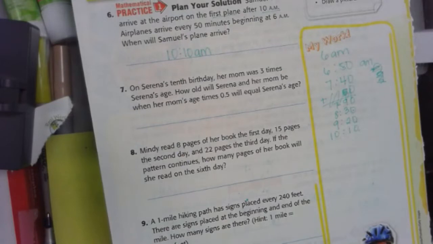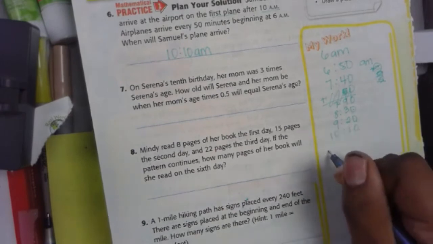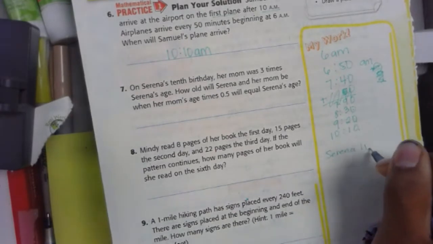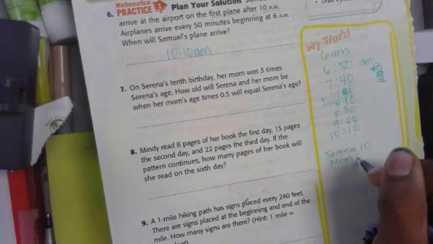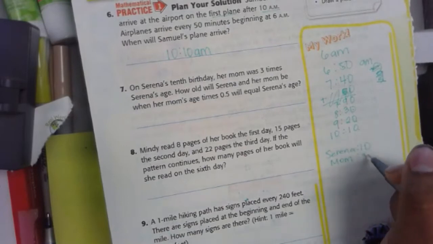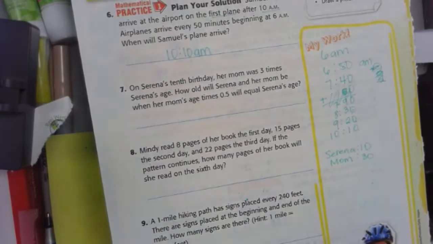On Serena's 10th birthday, her mom was 3 times Serena's age. So Serena is 10. Her mom is 3 times her age. 3 times 10 is 30. How old will Serena and her mom be when her mom's age is half equal to Serena's age? So they want to find out when they will make perfect halves.